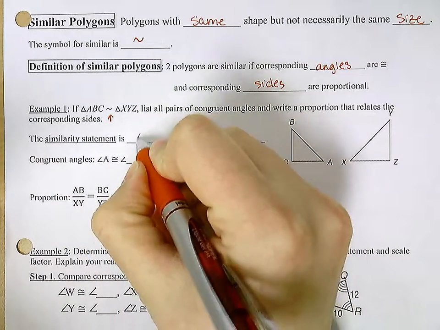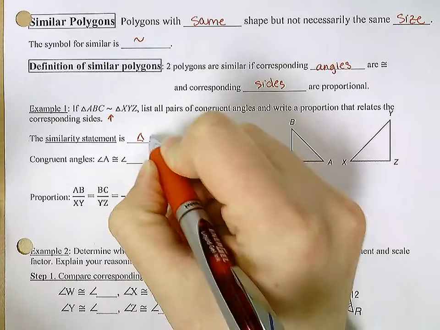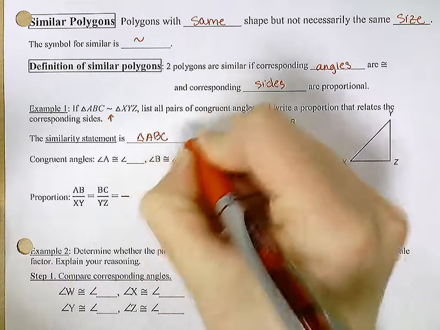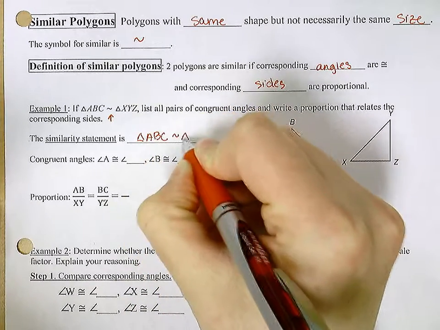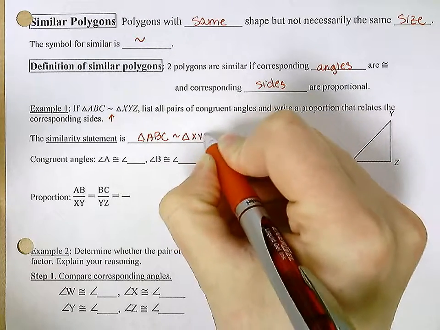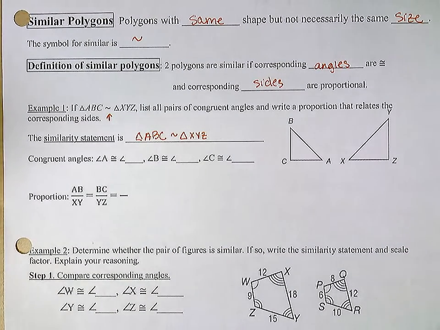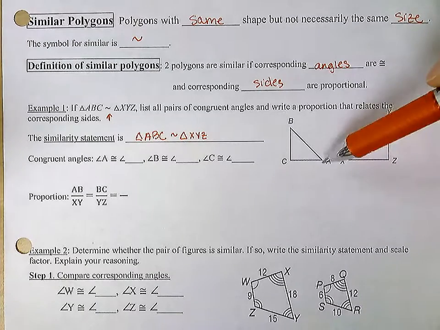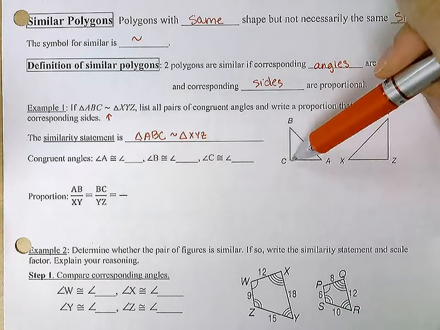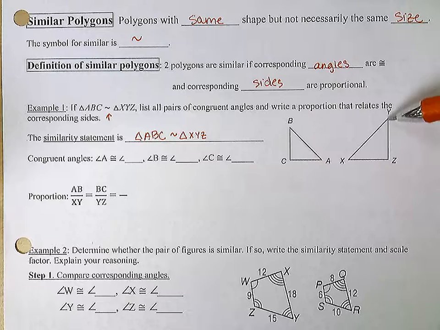So your similarity statement would be triangle ABC is similar to triangle XYZ. And just like with your congruency statement, it does have to go in a specific order.